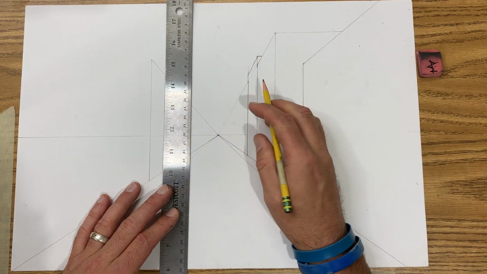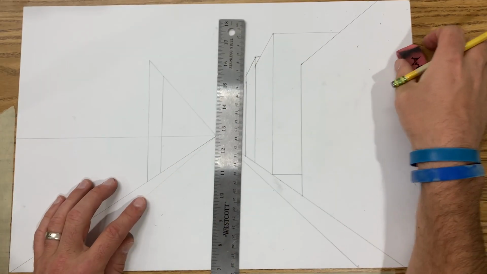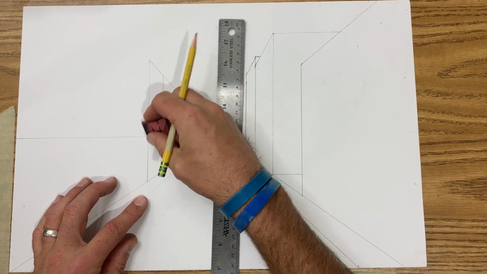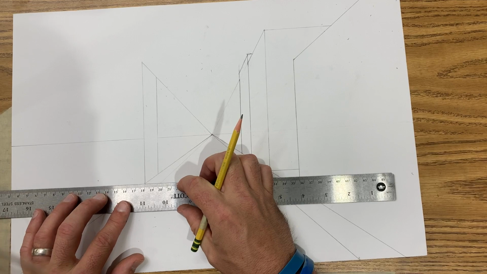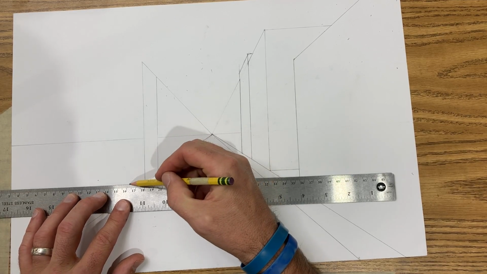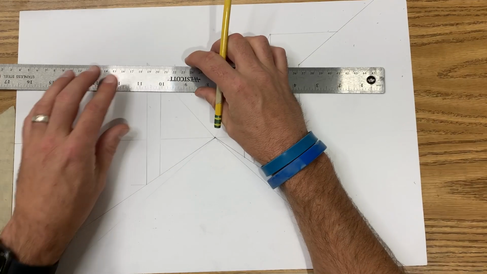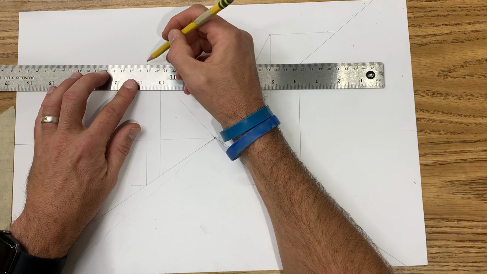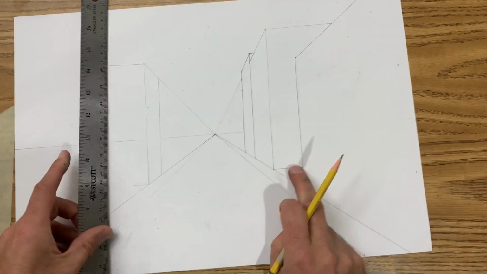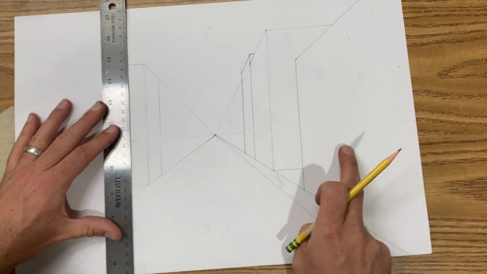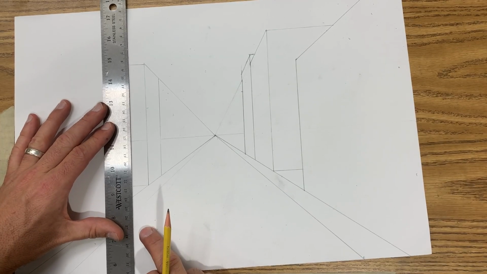Erase that. Line straight back. Line straight back. And again, make a gap like that on that side.